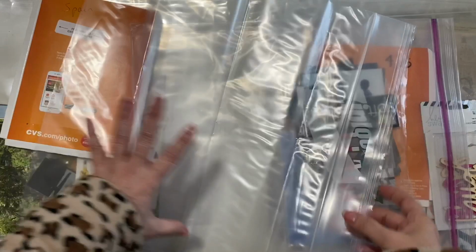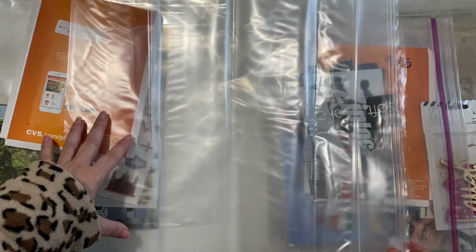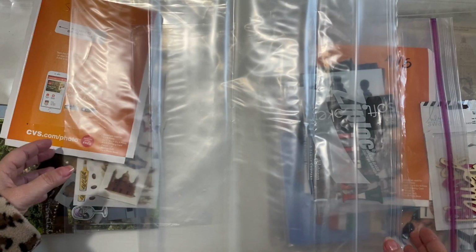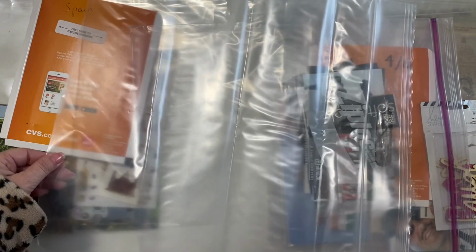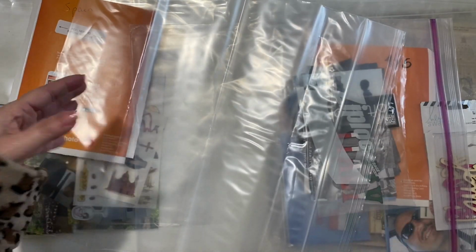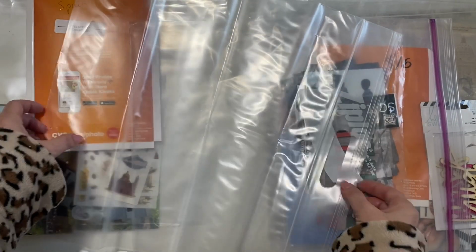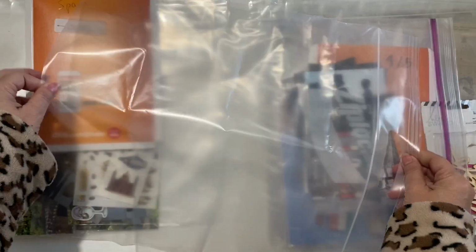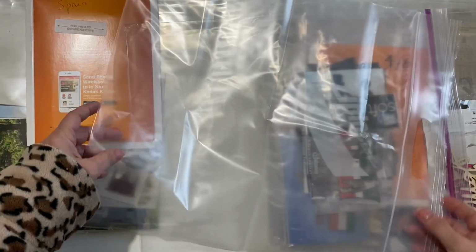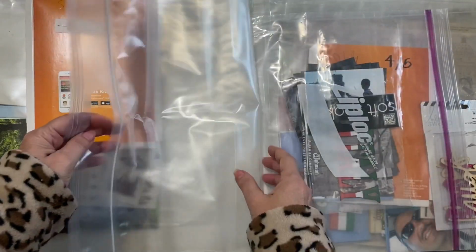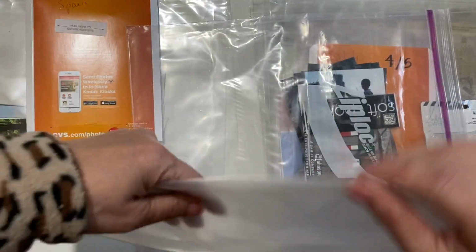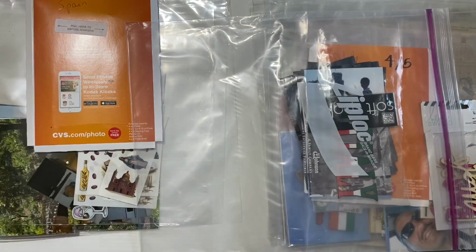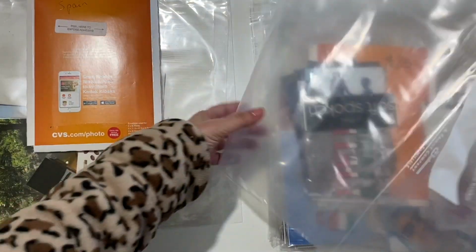Now, I normally use these for like my bigger kits, like my boy themes or graduation, because I have paper pads and I have a lot, right? And that way I can just store them. So all my Halloween stuff is in one of these bags, and all of my Christmas things are in a bag. I don't see that I would need such a heavy duty bag for this, so I'm just going to stick with my regular 2-gallon bags.